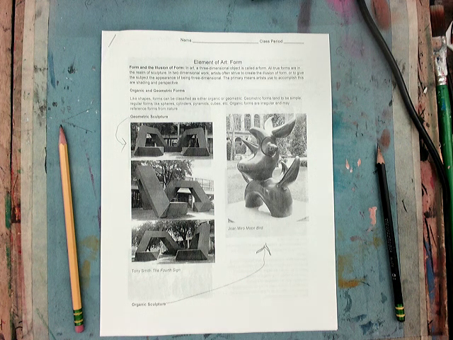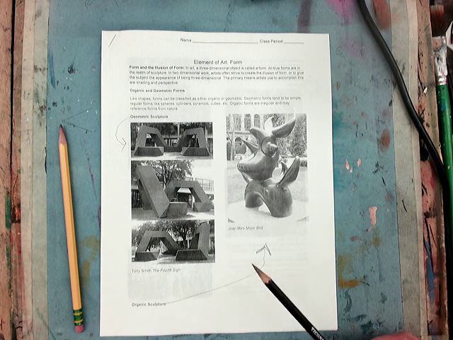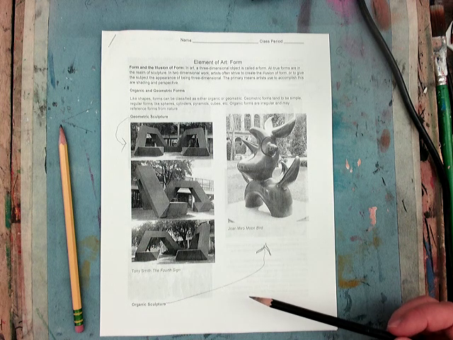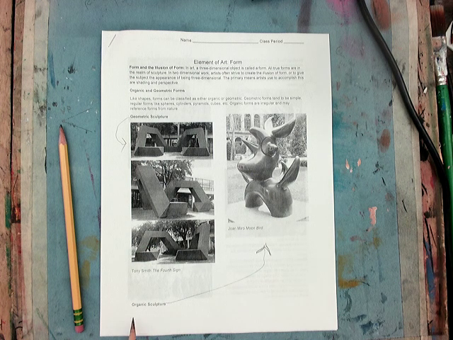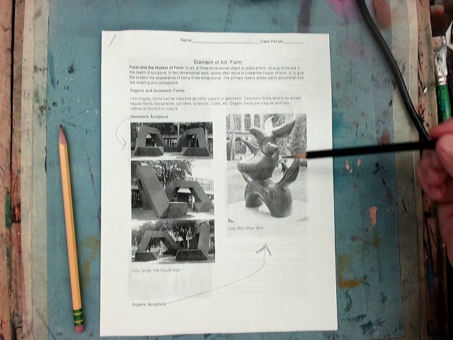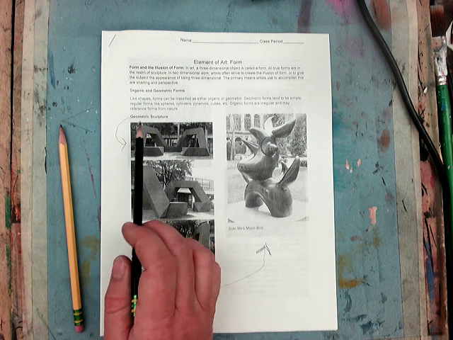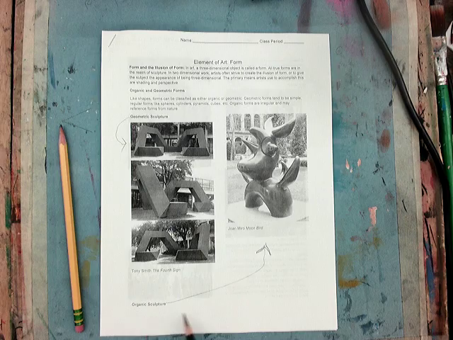Okay, so here we go. We're going to take a look at the form packet here. So, like I said before, some of the formatting got wonky on this. So if something doesn't make sense that's at the bottom of the page, look over to the next column or look onto the next page. So for example, our geometric sculptures here and our organic sculptures up here.